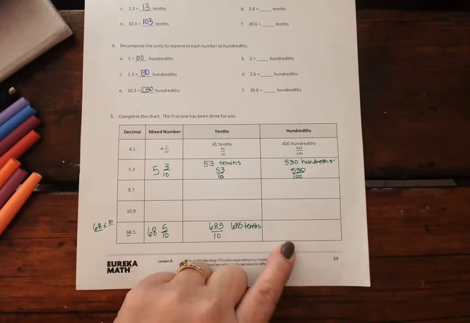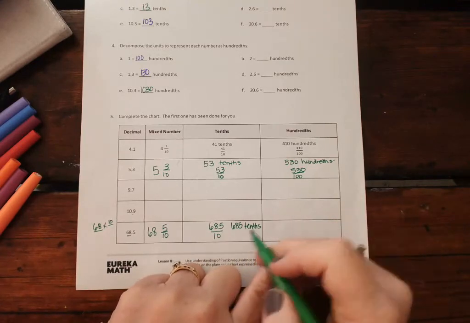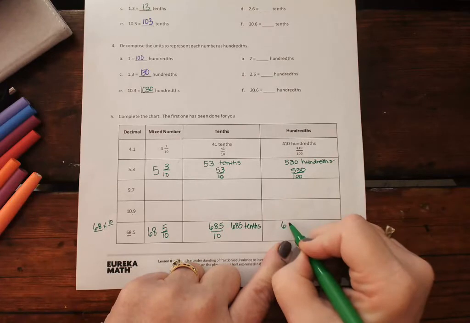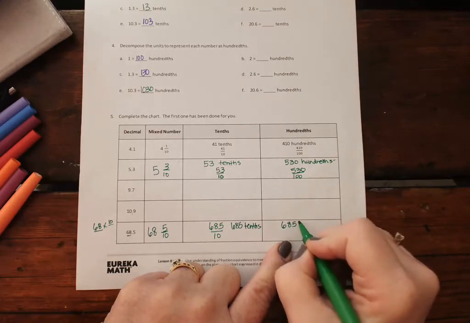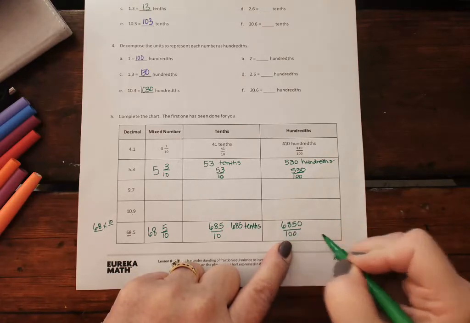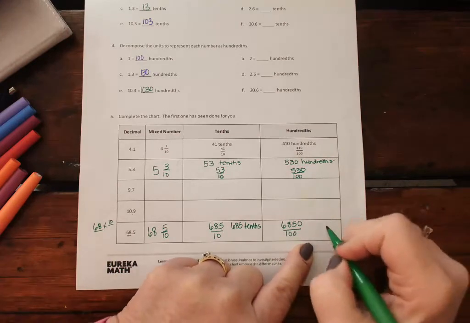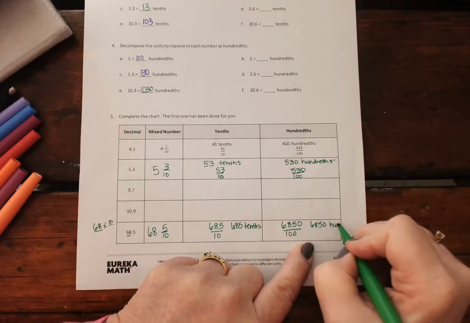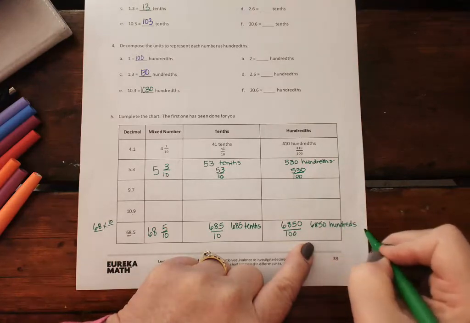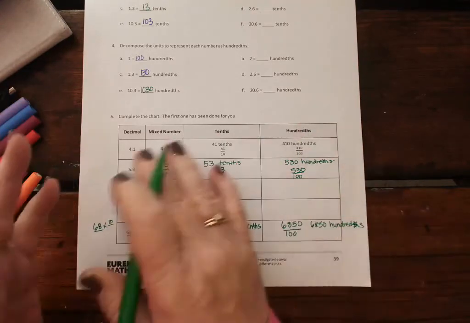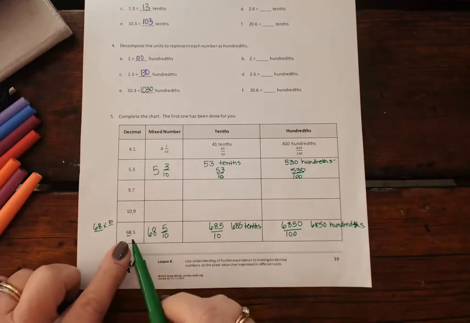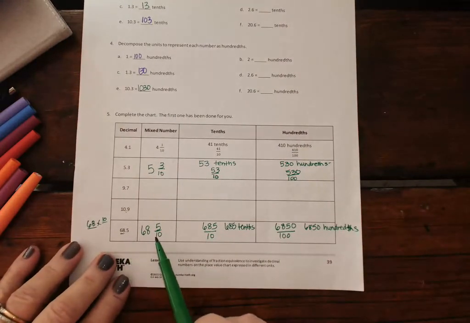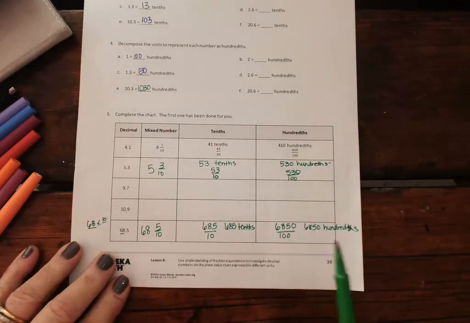And over here, it would be multiply by 10 again, and it would be 6,850 one-hundredths, or 6,850 and the word hundredths. And all you're doing on this chart is looking at the different ways of writing the same decimal, the same fraction in an equivalent way.